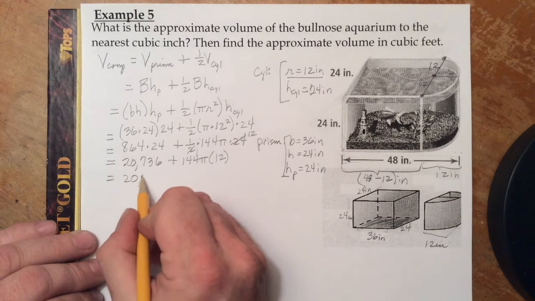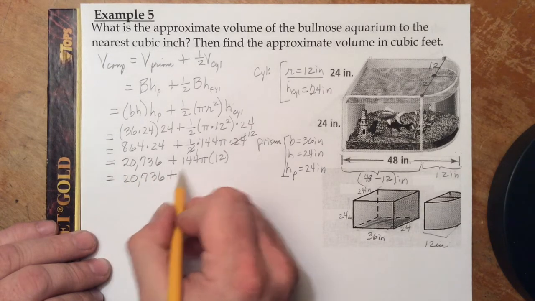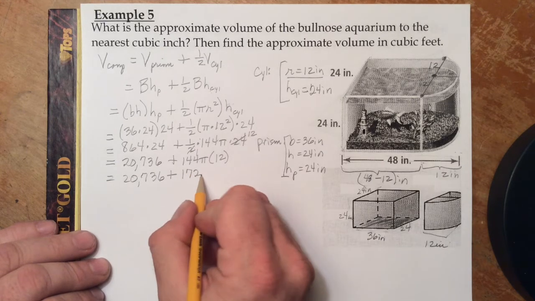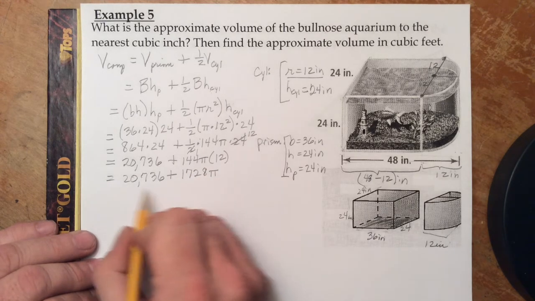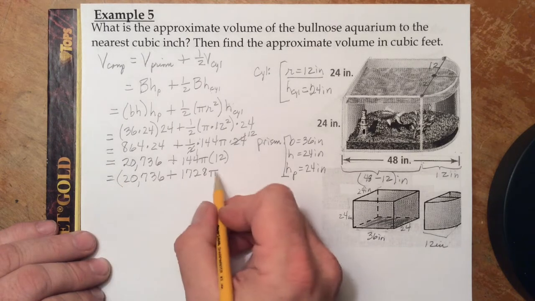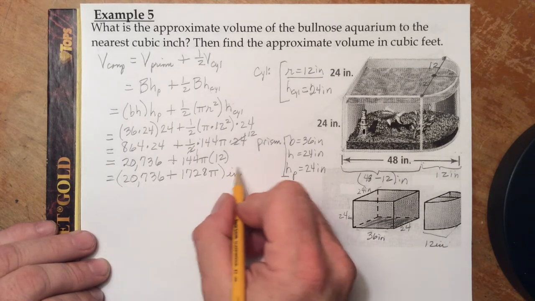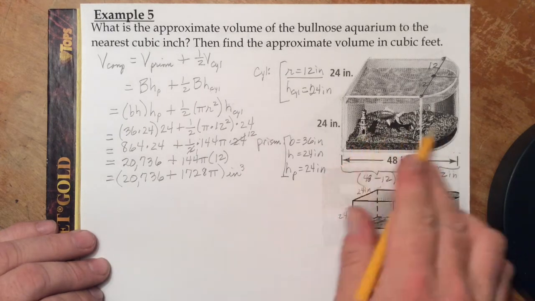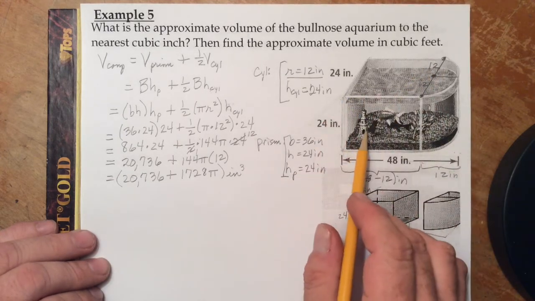So we get 20,736 plus 144 times 12, which is 1,728 pi. Now this right here would be the exact answer if they had asked for it in cubic inches of this entire bullnose aquarium, the water that could fill it up.